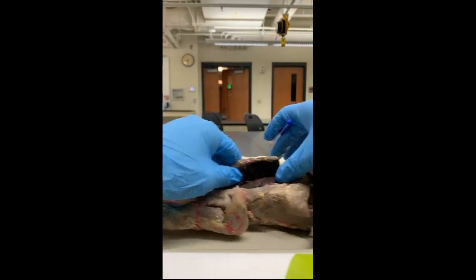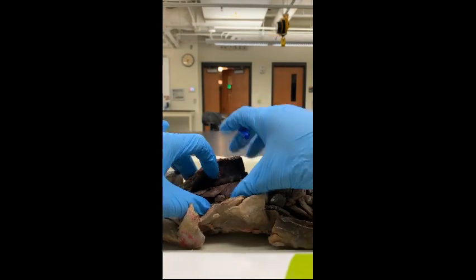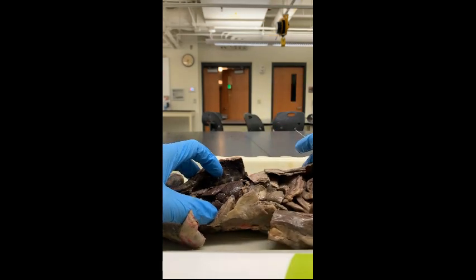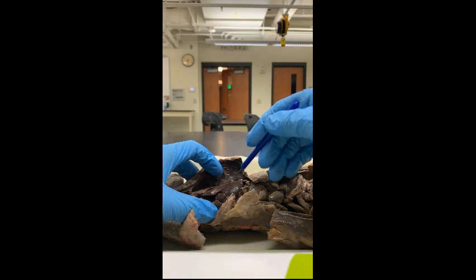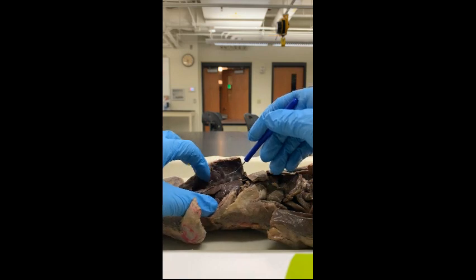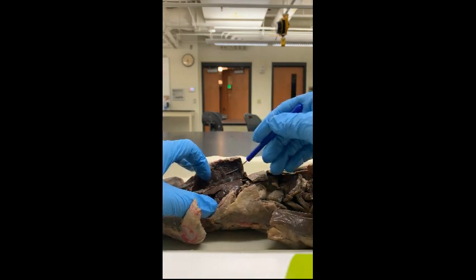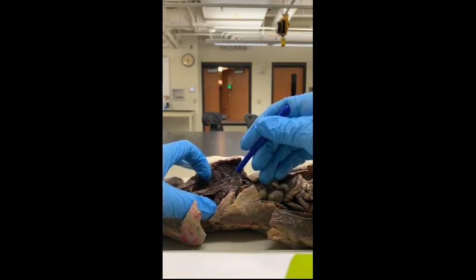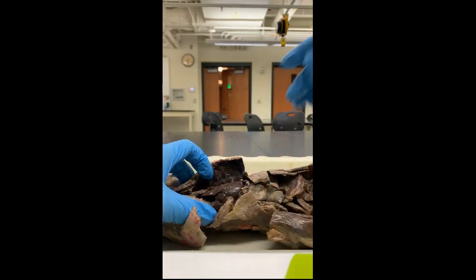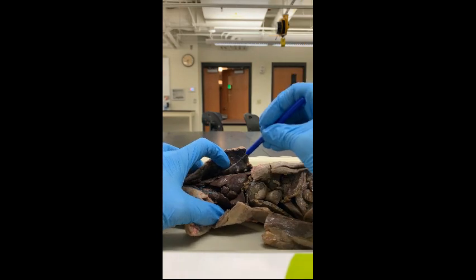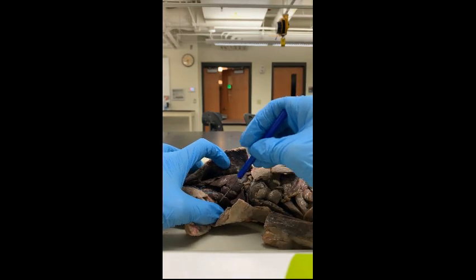And going into the pleural cavity, where the lungs are located, we can see once again the visceral and parietal pleura, which is going to be the lining of the cavity, which is going to be our parietal, and then the visceral pleura, which lines the organs. Going into the cavity once more, we can see the left and the right lung.